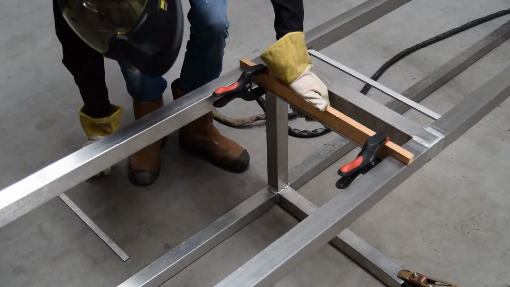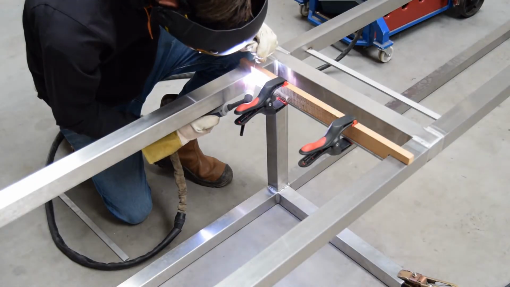Now I'm welding in all the support for the decking. I made a small jig to make this easier.